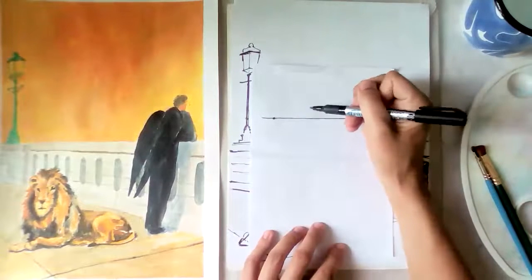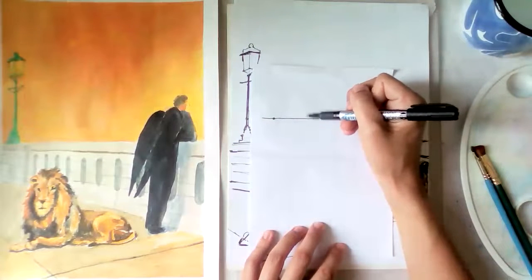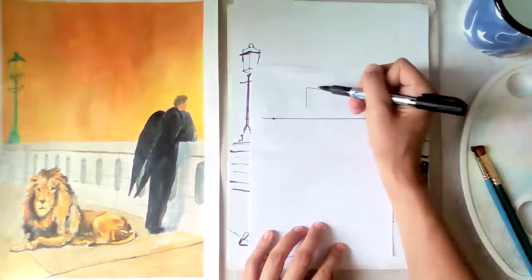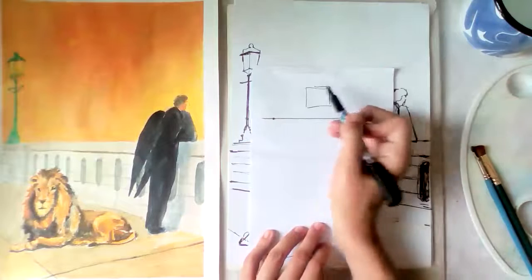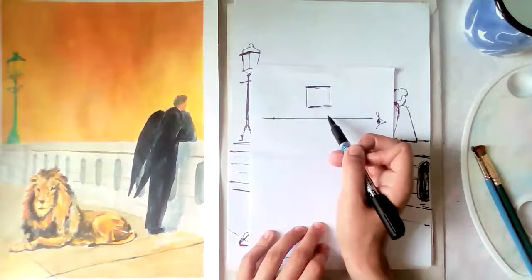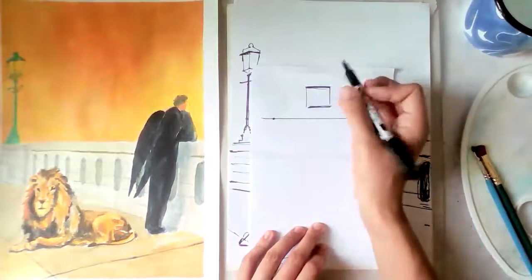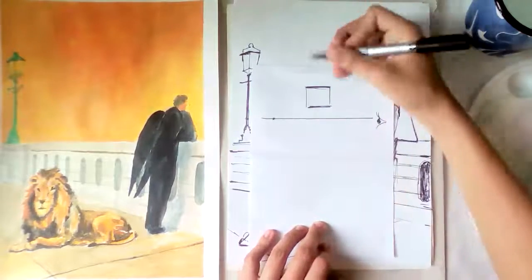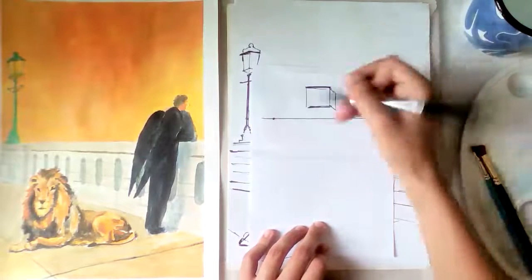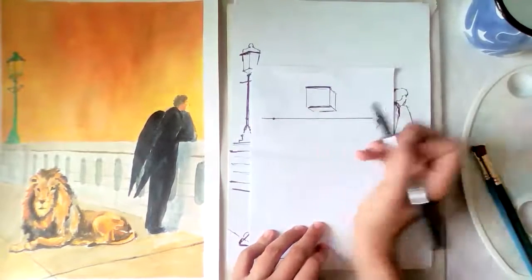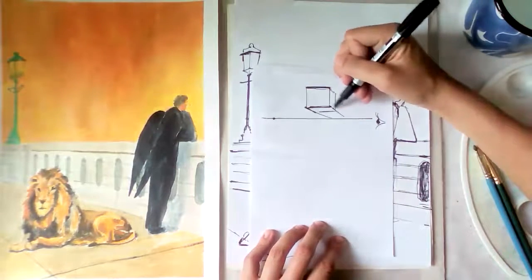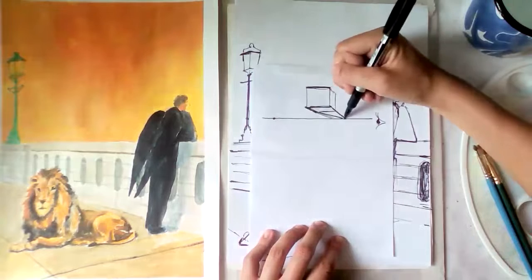So let's say I have a cube, and then these lines will be meeting, okay, let me draw now. So these are parallel and they will be meeting here somewhere on my point.